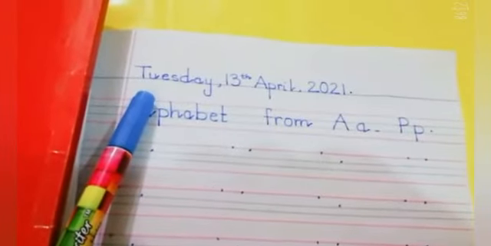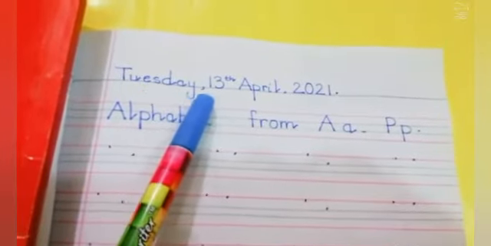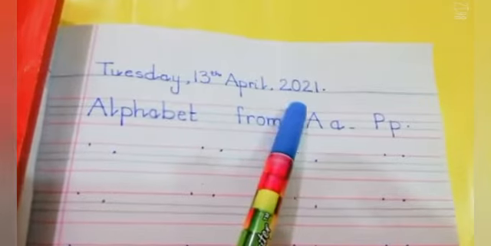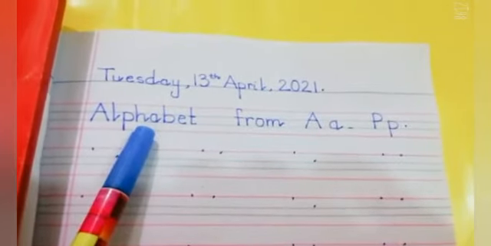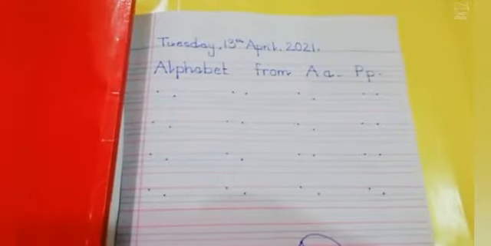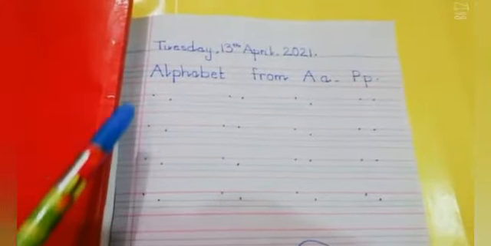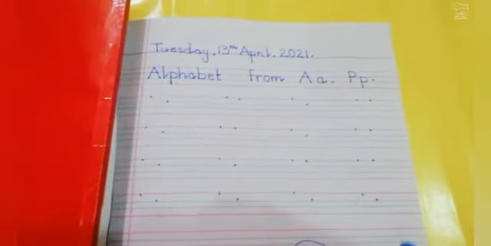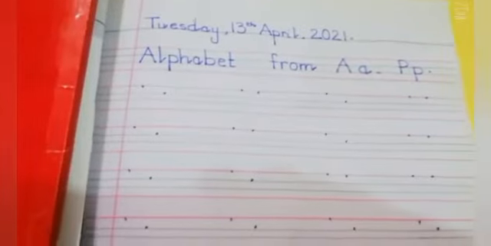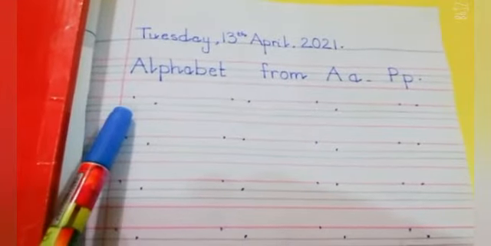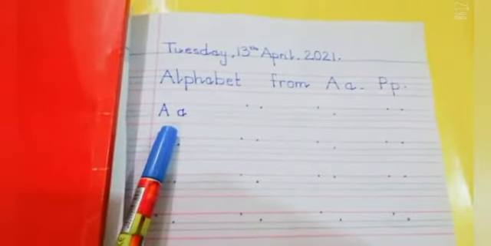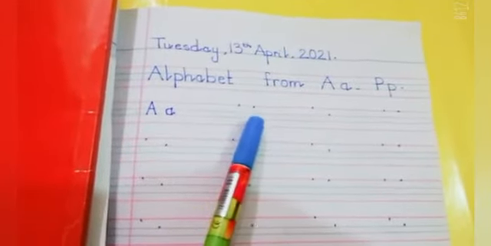What is the day today? Today is Tuesday, the 13th of April, 2021. Today our topic is alphabet from A to P. Students, today we will write the alphabet from A to P with correct formation. First of all we will write capital A, small a. Like this. Next, capital B, small b.